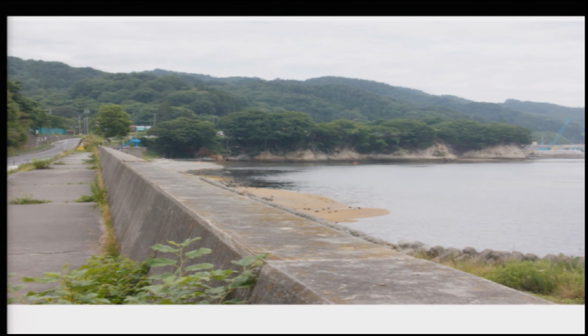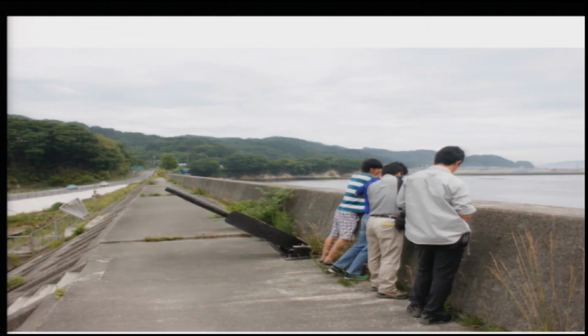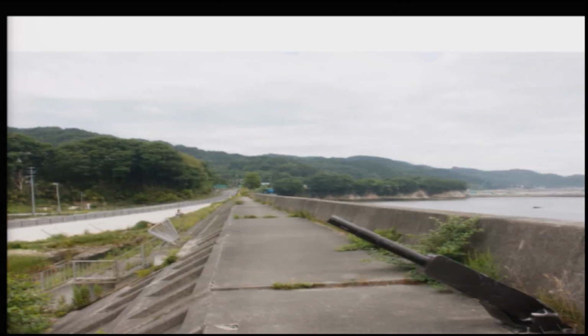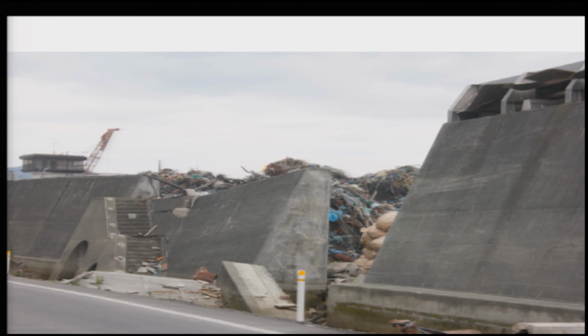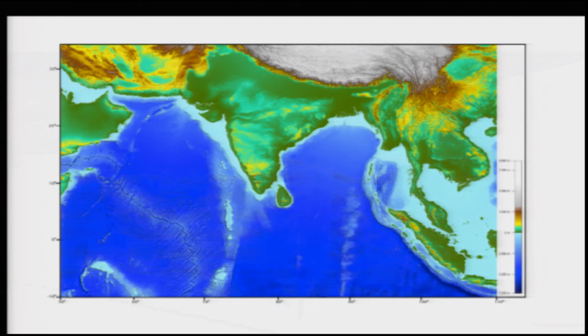This was the level here, and this is the tsunami wall which they constructed, and just behind it the whole settlement was allowed to occupy the area, but the tsunami was much higher than this. You can see the poles got bent because of the tsunami waves, and the height was much higher, which crossed this whole wall.